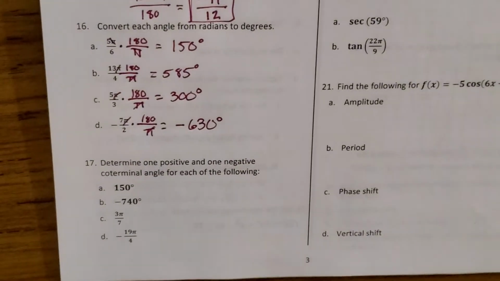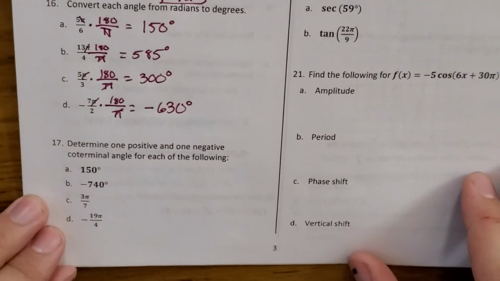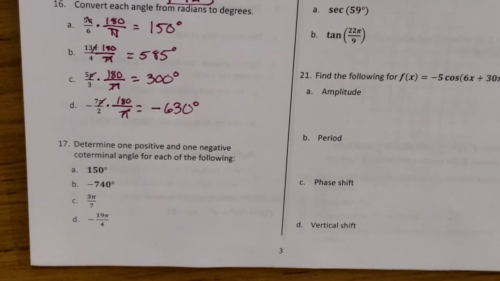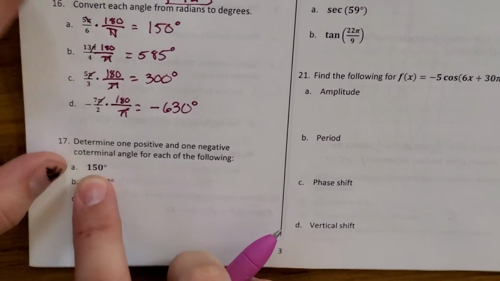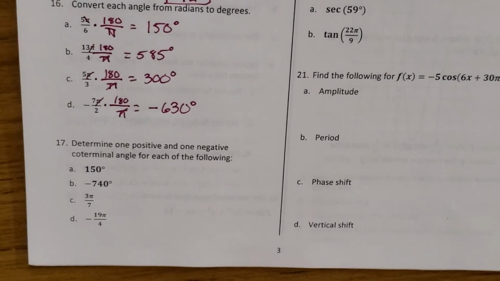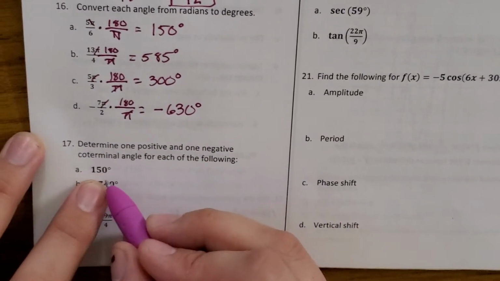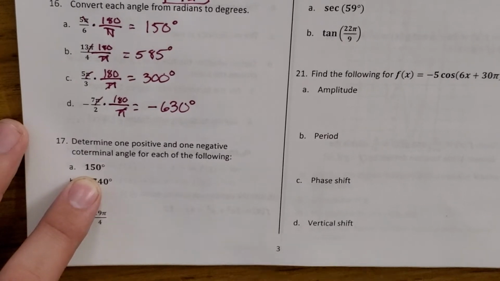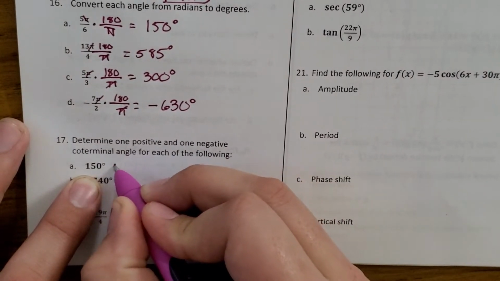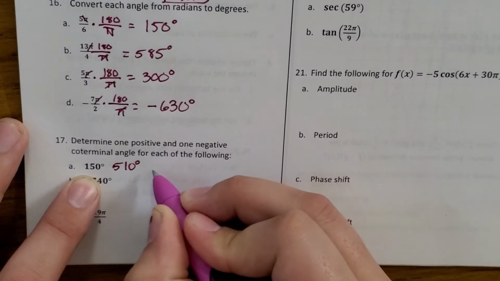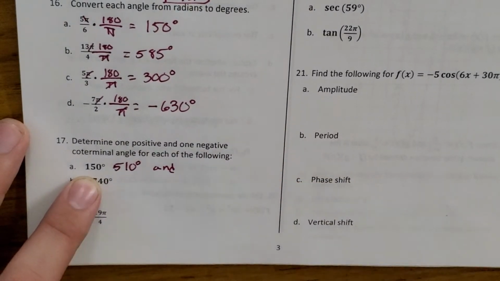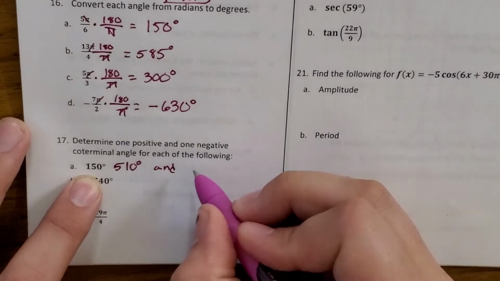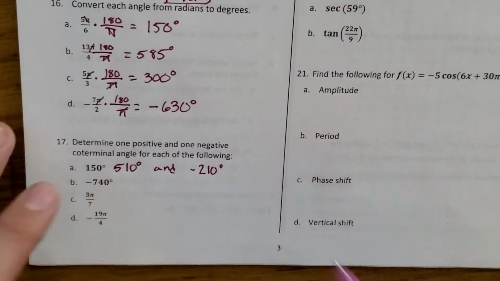For part 17, it asked me to come up with one positive and one negative coterminal angle for each. Now, there are lots of answers you could get here. There are a variety of answers. For this one, what I did is just added and subtracted 360. If I add 360 to 150, that's going to give me a positive coterminal angle. So 150 plus 360 is 510 degrees. In order to get a negative one, I'm going to subtract 360. So 150 minus 360 gives me negative 210 degrees.